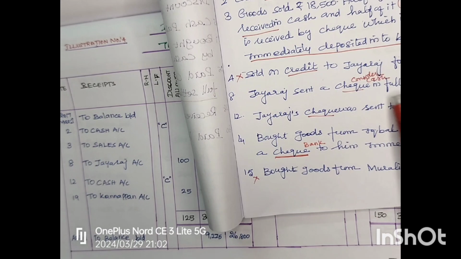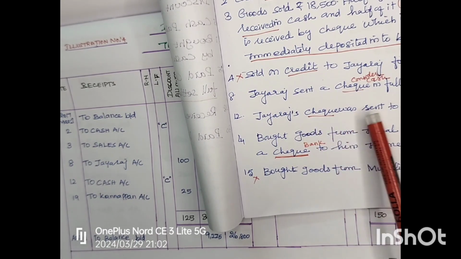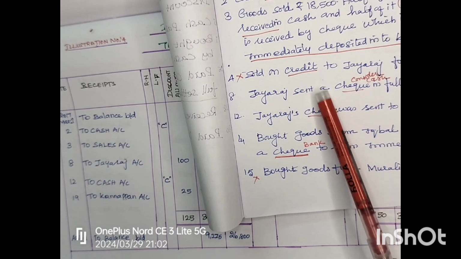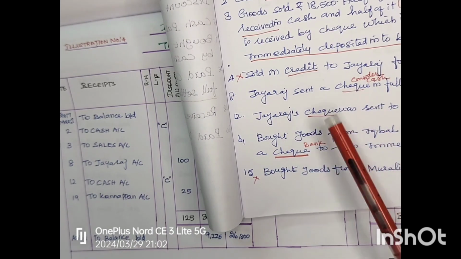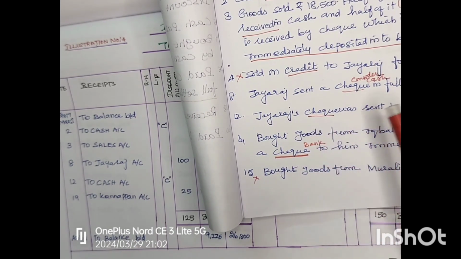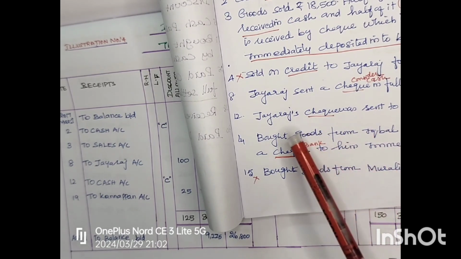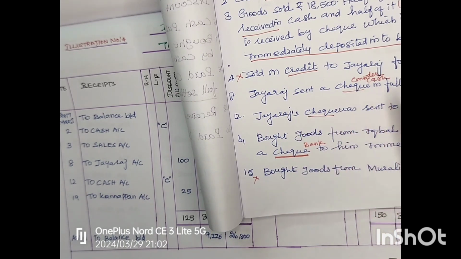Bank account debit, you received a check. Whenever you deposit a check, you consider the check as related to bank. So bank account debit to cash account, because bank is the receiver here. This is the contra entry, because bank account debit to cash account. So two accounts are affected here. What are they? Bank account and cash account. You have to enter these two accounts on both sides. So that is called the contra entry.